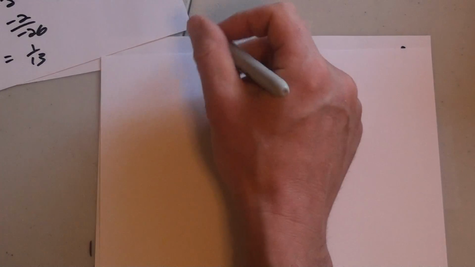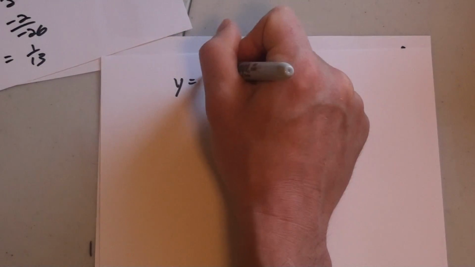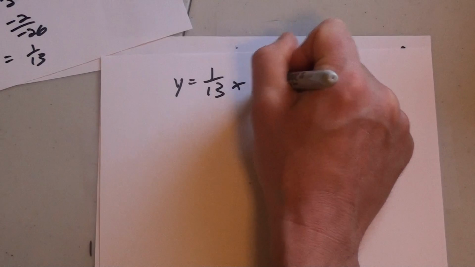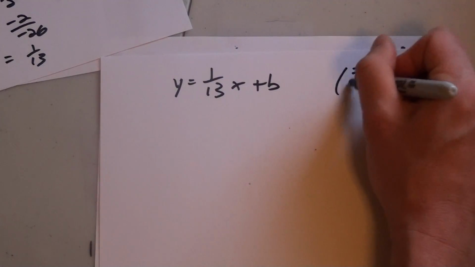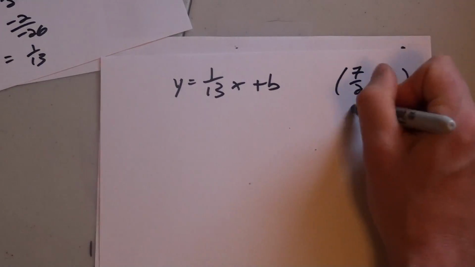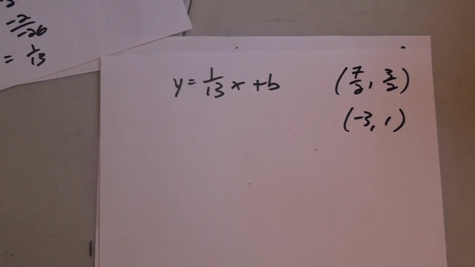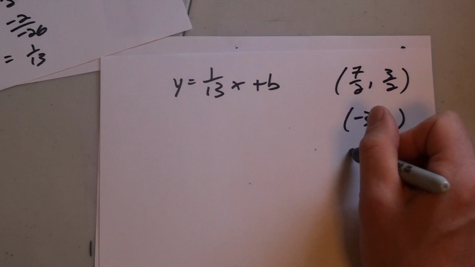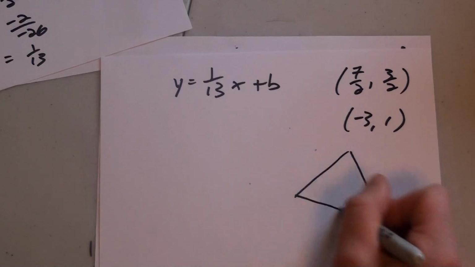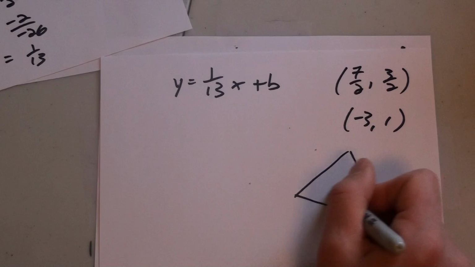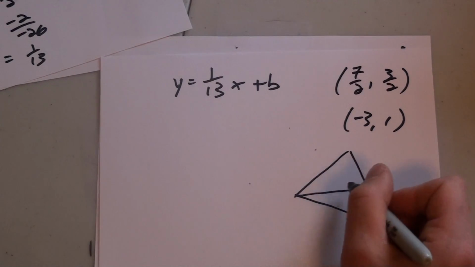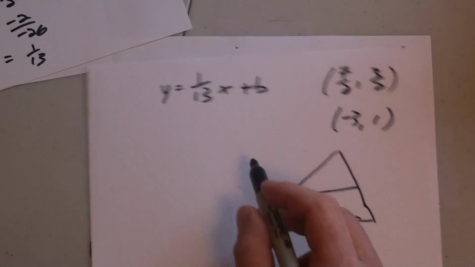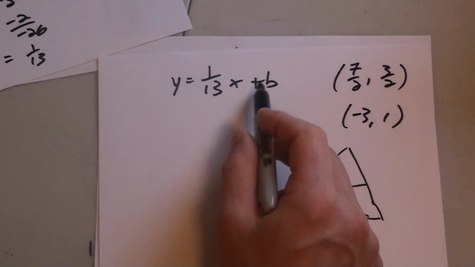So now for my equation of the median, I know m equals 1 over 13, so y equals 1 over 13 x plus b. That's what I know so far. I had 2 points I was working with, 7 over 2 and 3 over 2, and negative 3 and 1. Both those points were on the median I was trying to find. Now I'm going to put in one of my x and y values and solve for my unknown b.